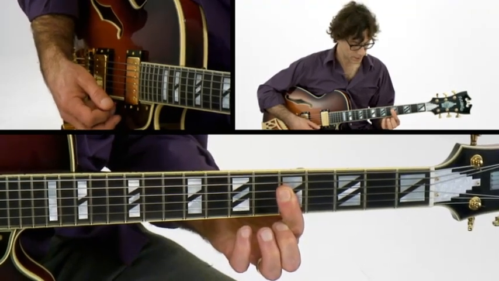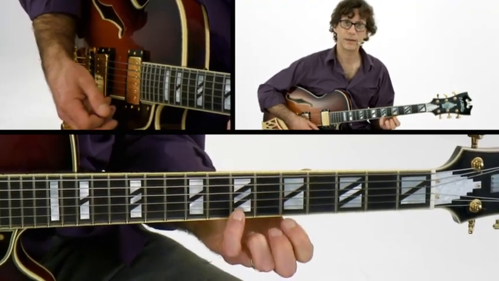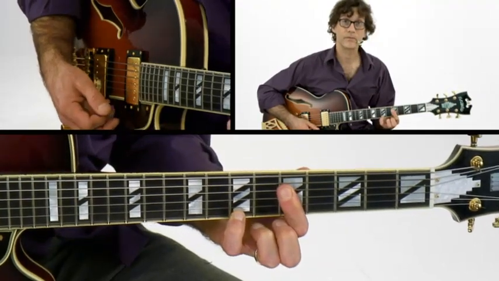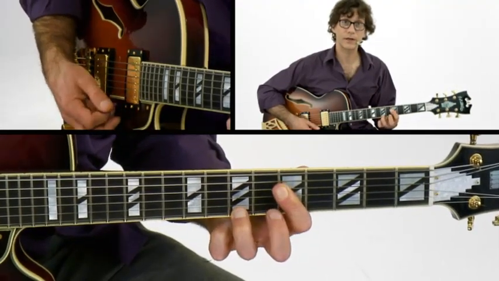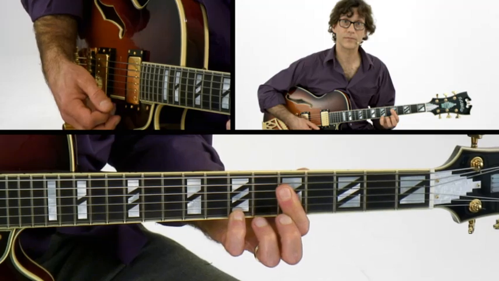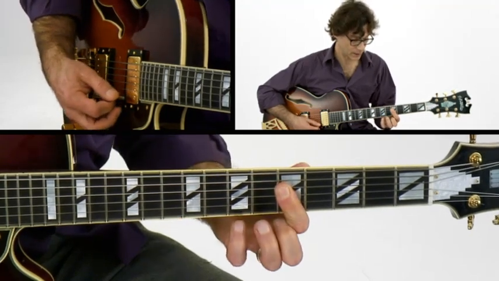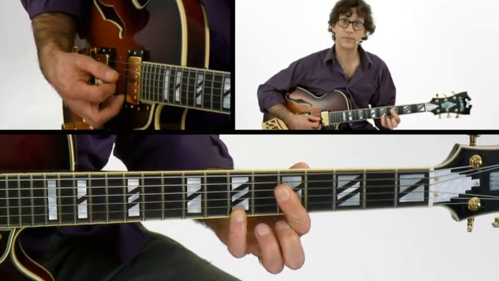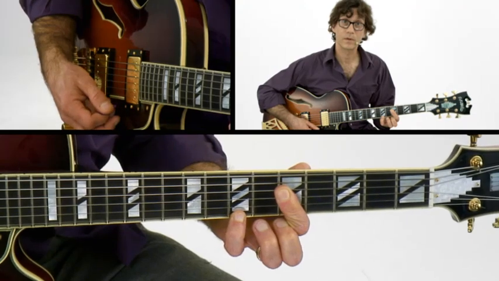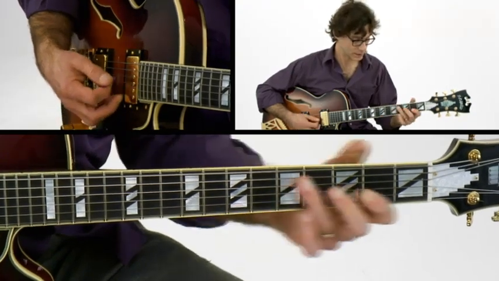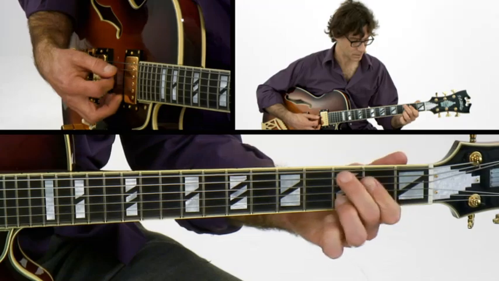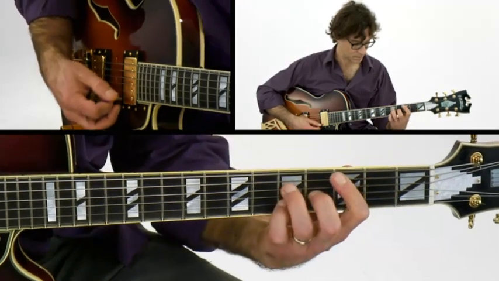the next note in the scale is B, the major 7th. You could use your 3rd finger or 4th finger, and it's the bar with the B note on top. Okay, in succession.